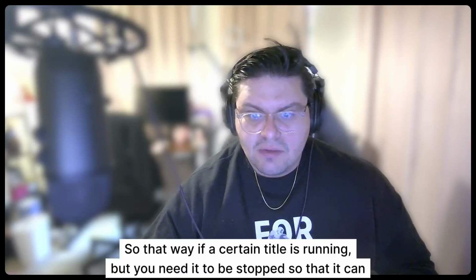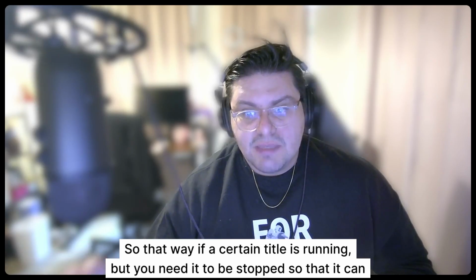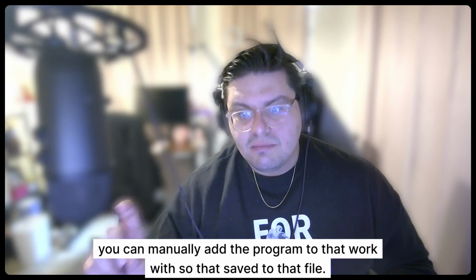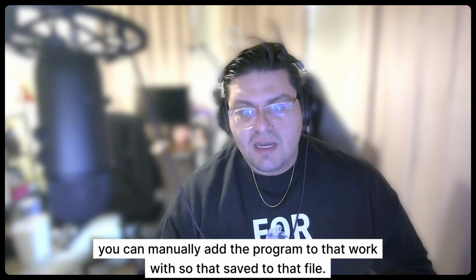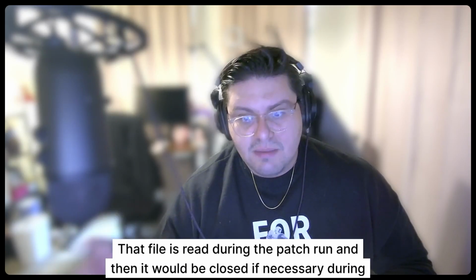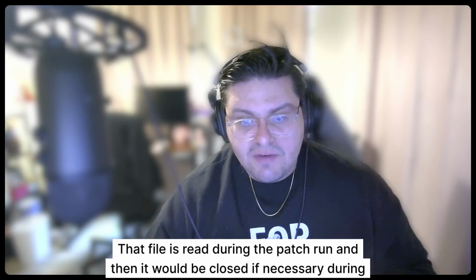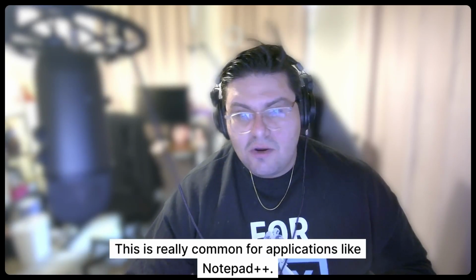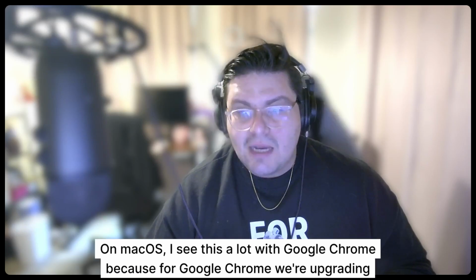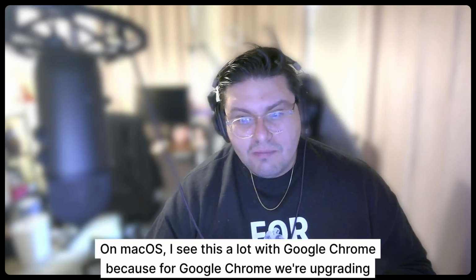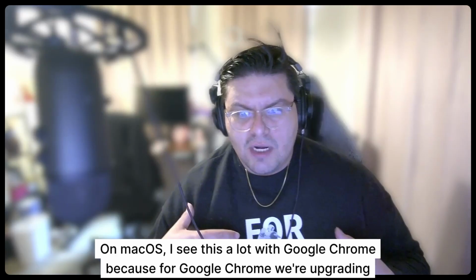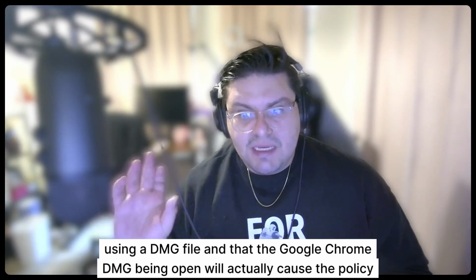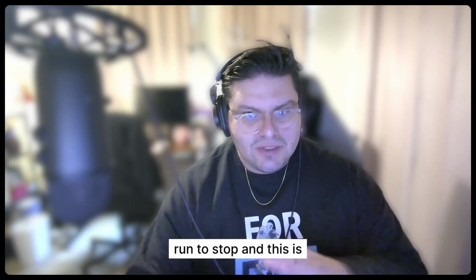That way, if a certain title is running, but you need it to be stopped so that it can be patched, you can manually add the program to that worklet so that it's saved to that file. That file is read during the patch run, and then it would be closed if necessary during patching. This is really common for applications like Notepad++. On macOS, I see this a lot with Google Chrome, because for Google Chrome, we're upgrading using a DMG file, and the Google Chrome DMG being open will actually cause the policy run to stop.